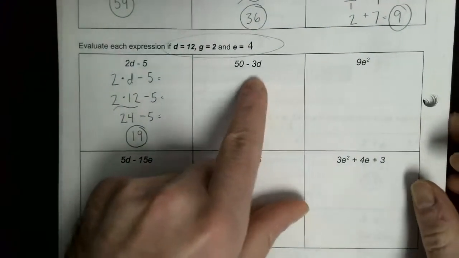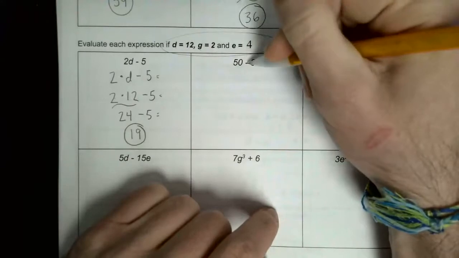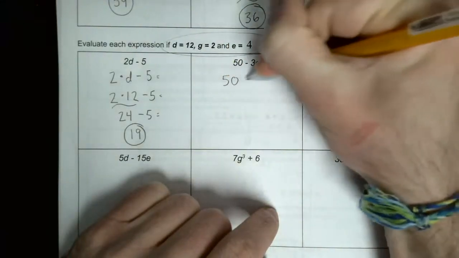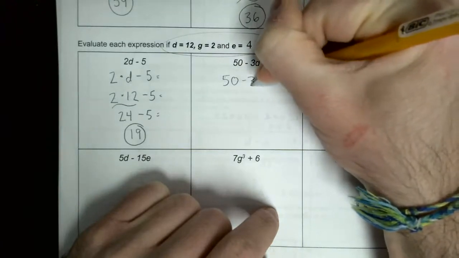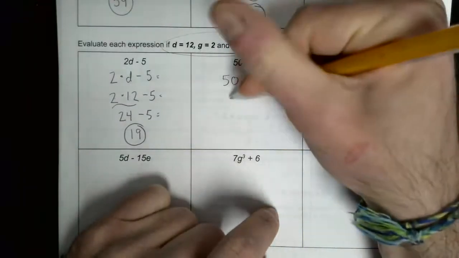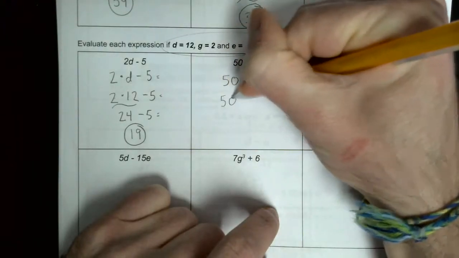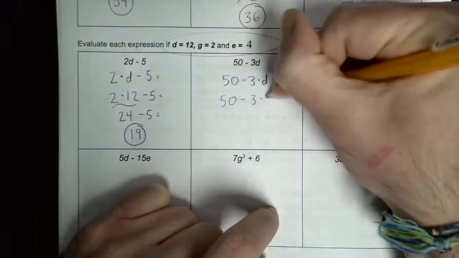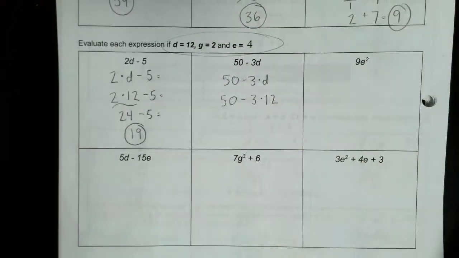All right. Let's try this next one here. We got D here again, so D is still going to be 12 for this problem. First step, I'm going to rewrite it: 50 minus 3 times D, or 3D, 3 times D. All right, 50 minus 3 times D, and D is 12, so I'm going to put 12.